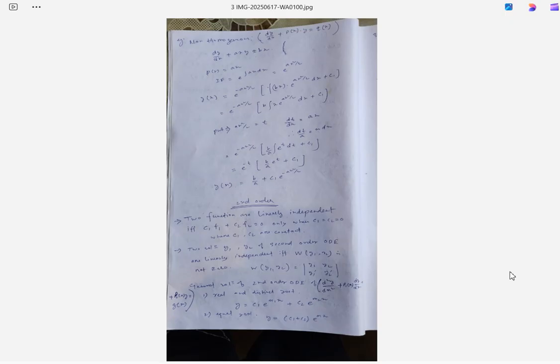Two functions are linearly independent if there is no linear connection between them, or in other words, if c1 and c2 are any two constants, and if c1 f1 plus c2 f2 is equal to 0, that will be only true when c1 and c2 are both equal to 0.